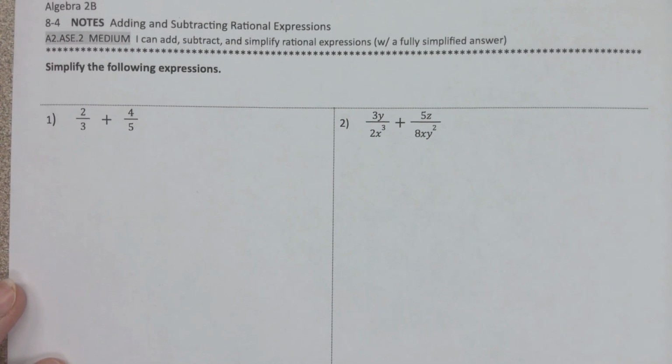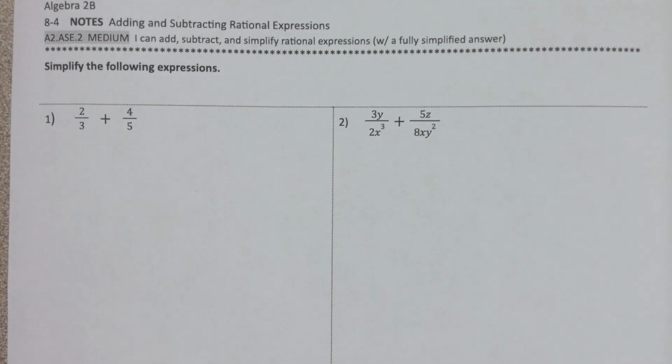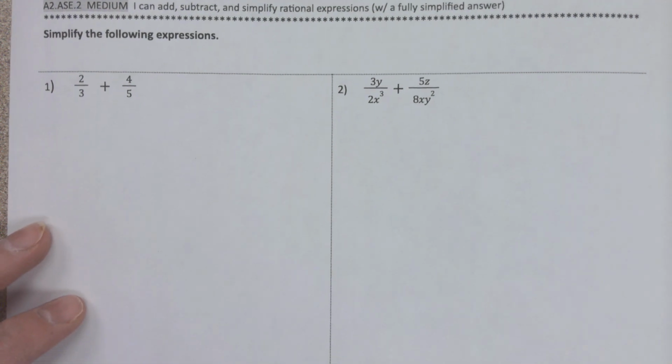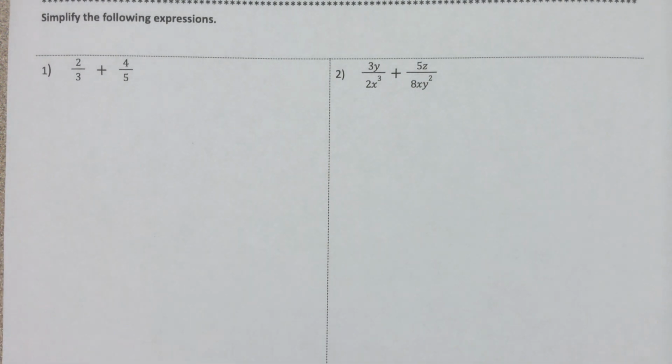Today we are talking about 8-4, adding and subtracting fractions. And number one is a very basic problem, something you could have done back when you were in elementary, when you first learned how to add and subtract fractions. The way to do this is not plug it into the calculator and get the answer, because we can't do that with the Algebra 2 problems. So we're going to go back to the basics on how you add and subtract fractions.